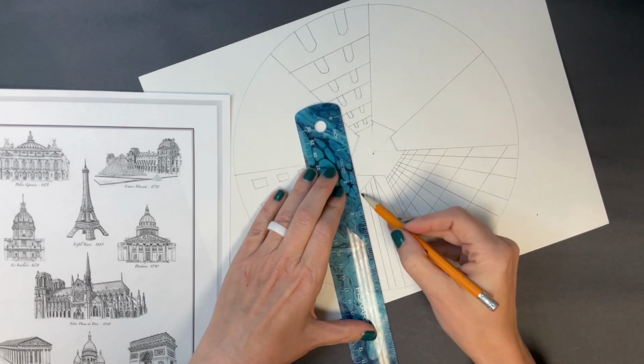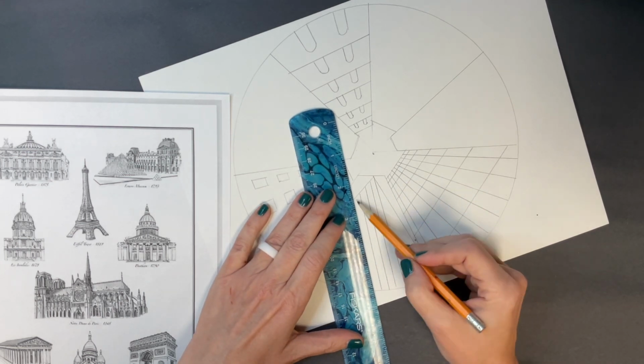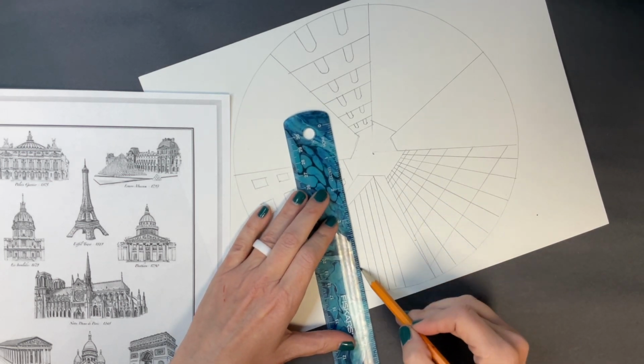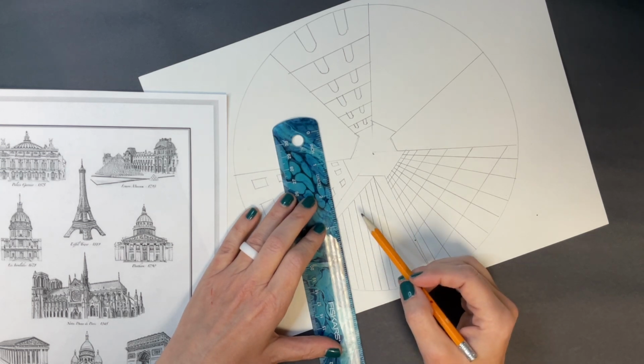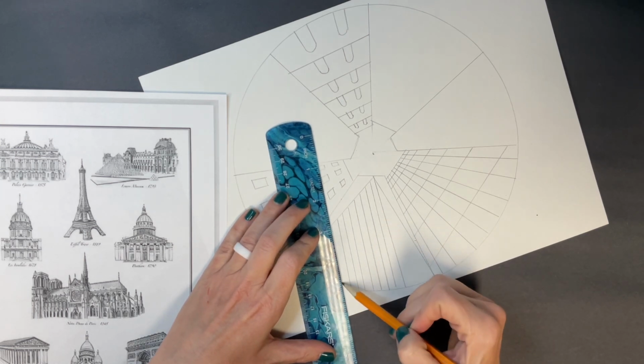Like I said, it's kind of tricky because most of those lines are not actually supposed to go to the vanishing point like some of the other ones will. But you'll just look at the building and think, how can I make this fit that space for my building the very best that I can?